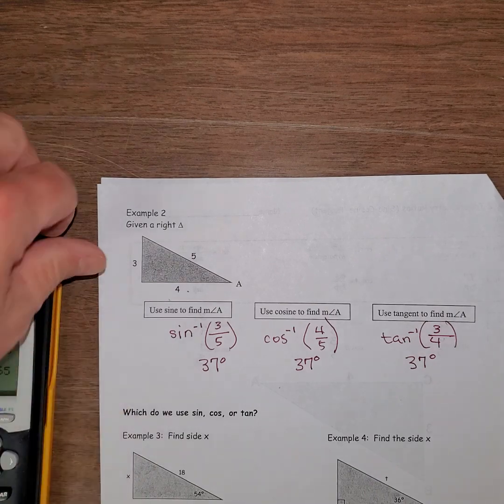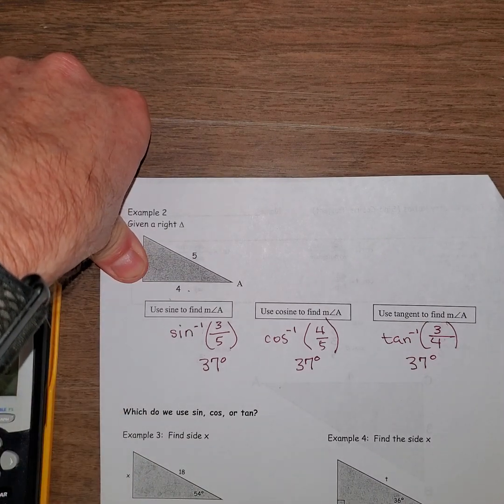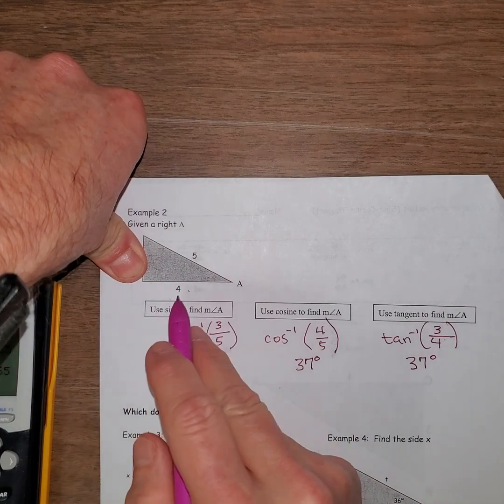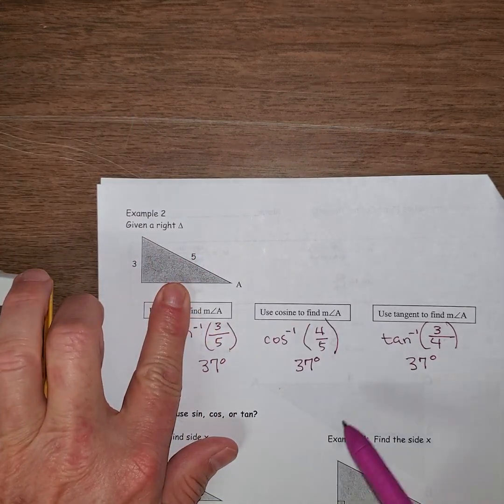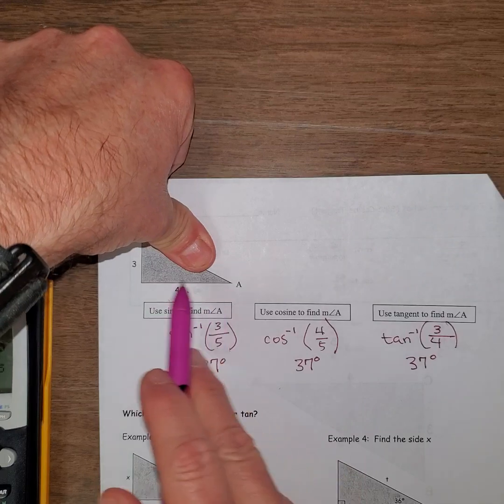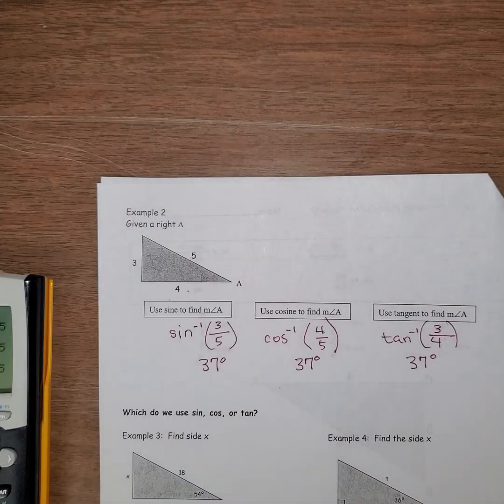So it just depends. Like I said, if I had this covered up, the only thing I could do is cosine, because that's adjacent over hypotenuse. This one covered up, that would be sine, because it's opposite over hypotenuse. And then if that one's covered up, then I'd have to use tangent. So you have to choose.